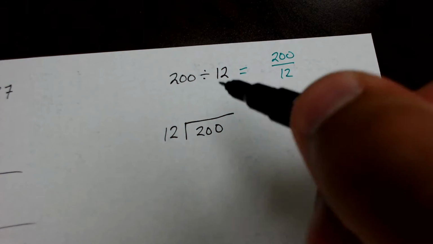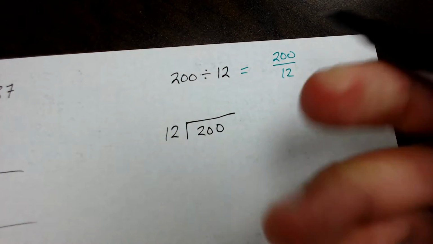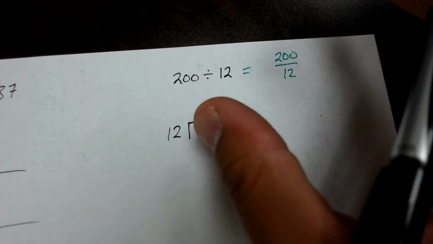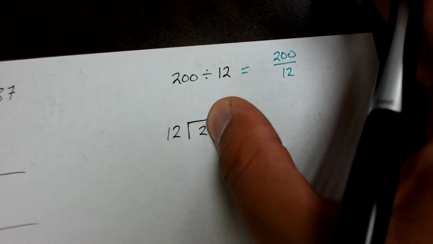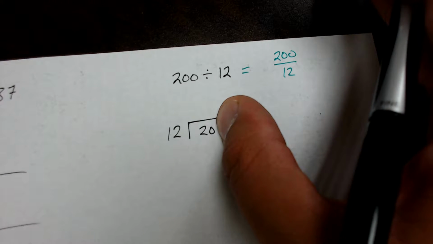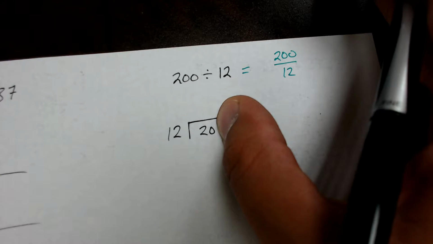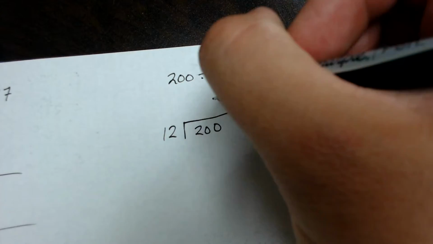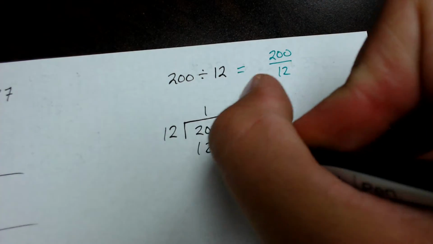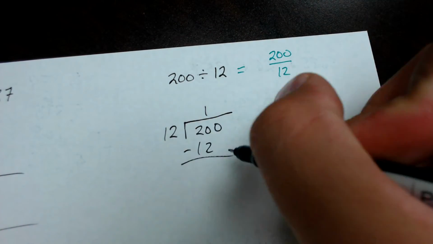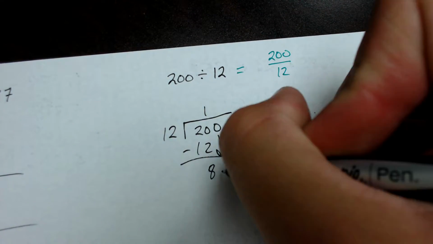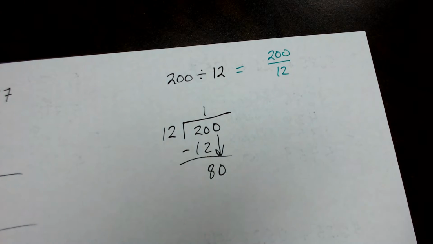So now we ask ourselves, how many times will 12 go into the first portion of the number, which is, we'll say, how many times will 12 go into the number 2? And the answer is it can't. So then we go over 1. And now our number is read as 20. So we ask, how many times will 12 go into 20? The answer is 1. It can go in 1 time. So we'll put number 1. We then multiply. 1 times 12 is 12. Now we subtract. 20 minus 12 gives me 8 left over. And then I bring down the 0 for 80, and I start the process all over again.